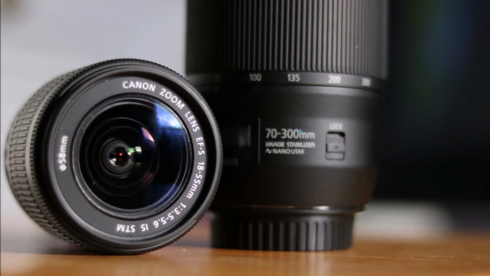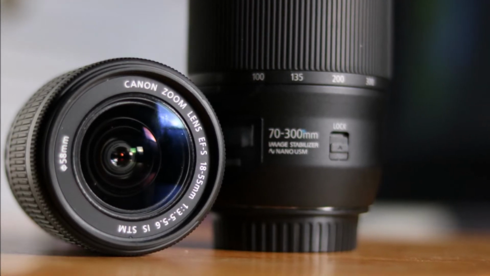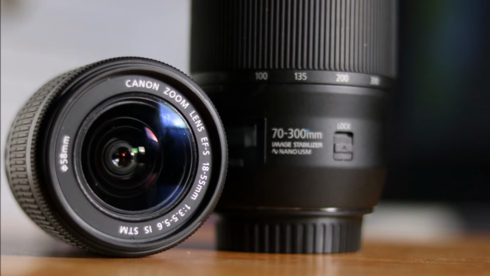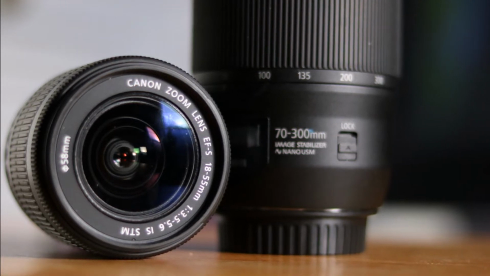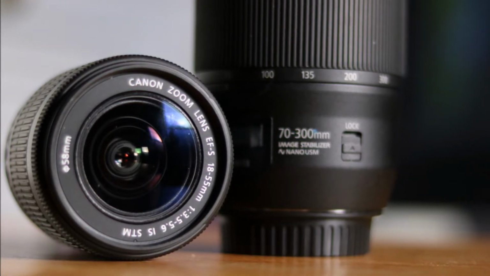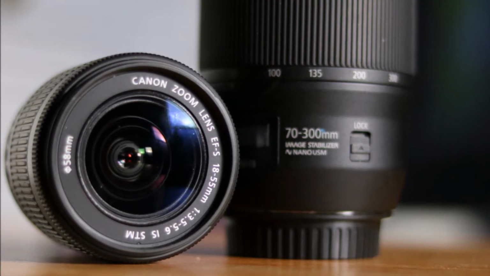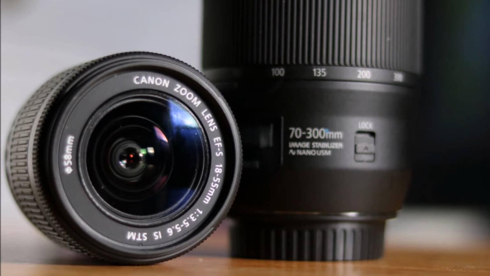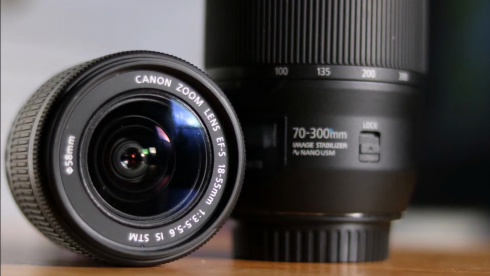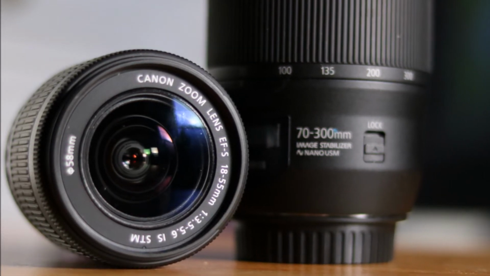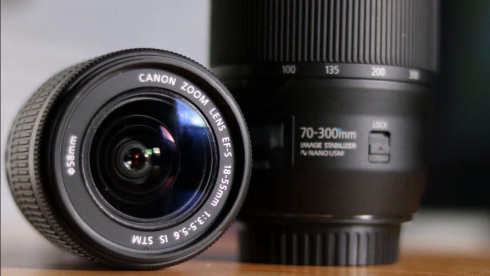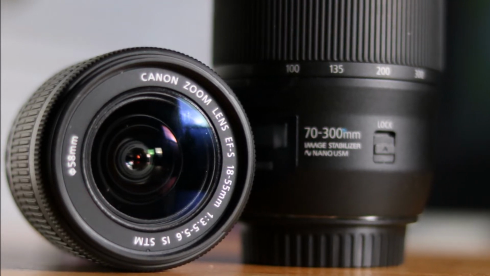So, the two camera lenses I will be using for this video are the Canon 18-55mm f3.5 to 5.6 IS STM and the Canon 70-300mm f4 to 5.6 IS2 USM. Both of these are Canon-made lenses, and both of them are very good lenses by my standards. So, without further ado, let's get into the information surrounding these lenses.